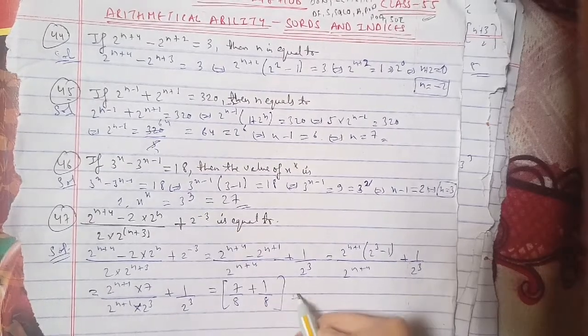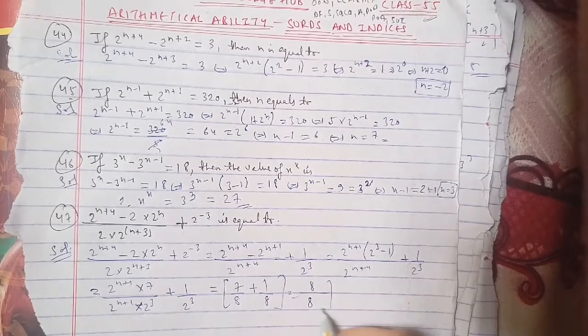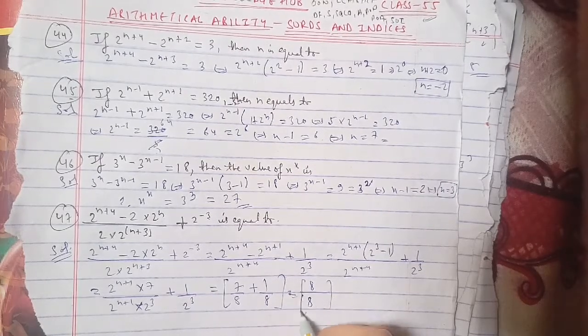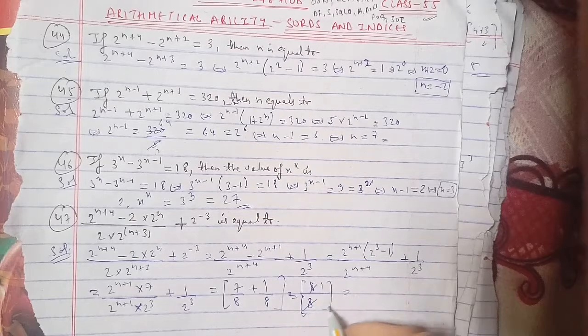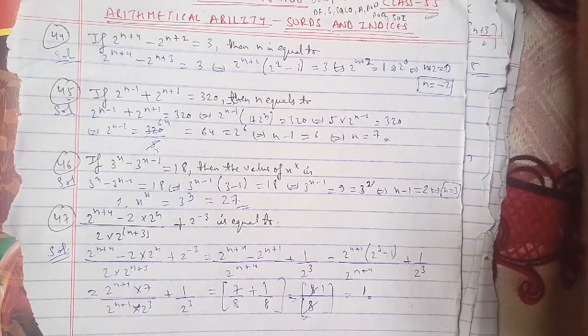So we'll take the LCM here, because we have a common denominator, so it will be 8, and 7 plus 1 is 8, so 8 upon 8, that is equal to 1. That will be the right answer for this particular question as well.